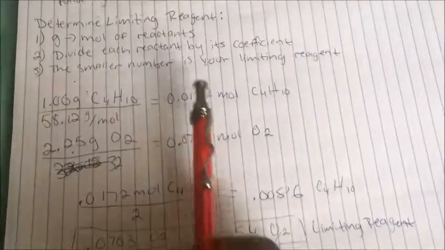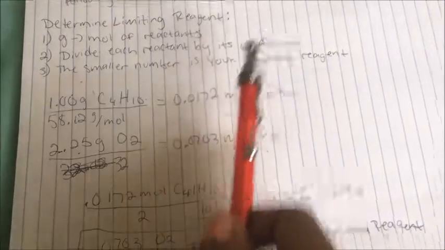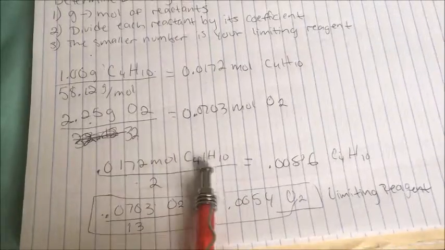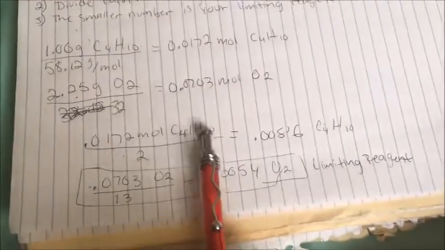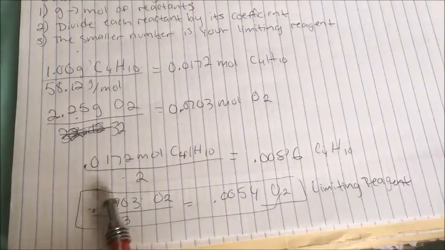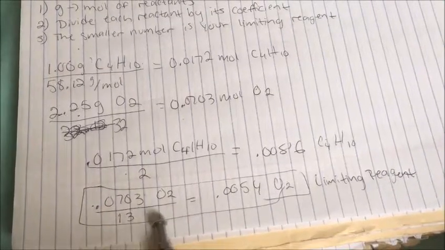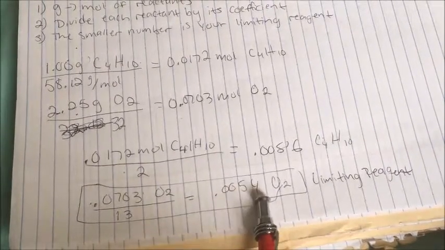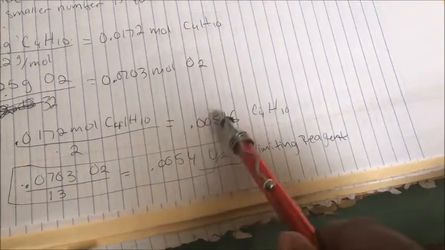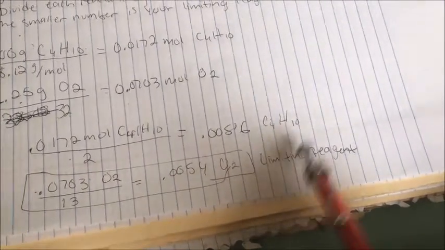So in order to find the limiting reagent, we divide each reactant's moles by its coefficient. So we take 0.0172 moles of butane and divide it by 2, which is its coefficient, and we get 0.0086 butane. And we take 0.0703 of oxygen gas and divide it by 13, its coefficient, and we get 0.0054 of oxygen. And then, because this is the smaller number, O2 is your limiting reagent.